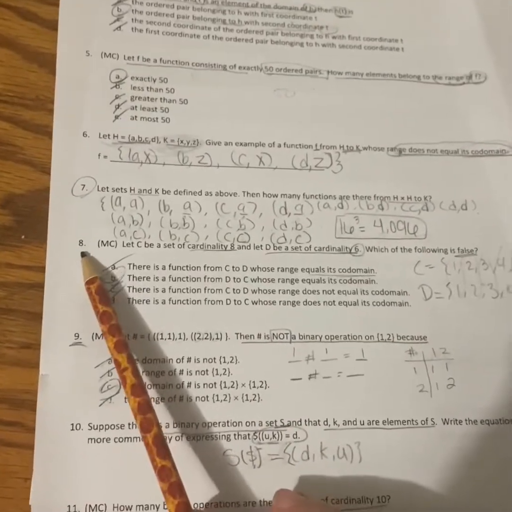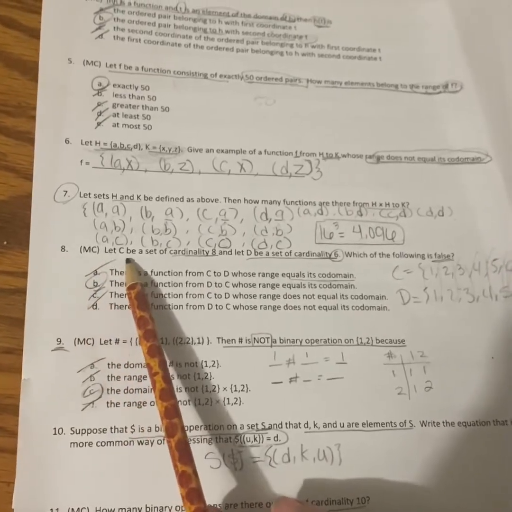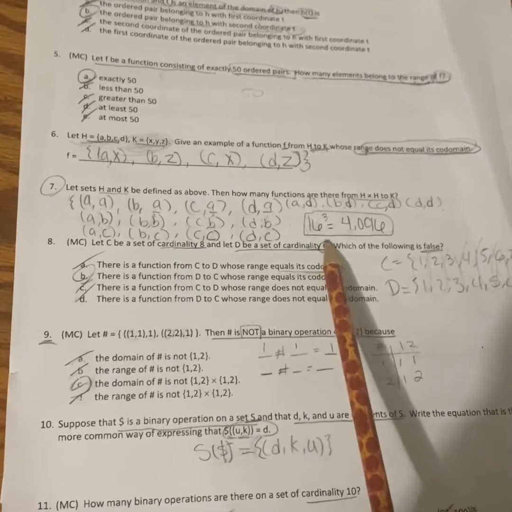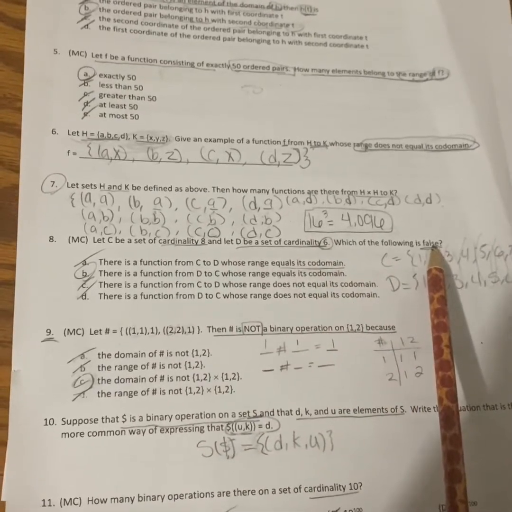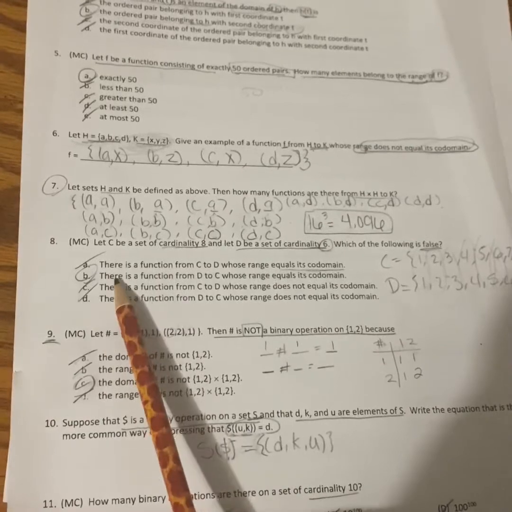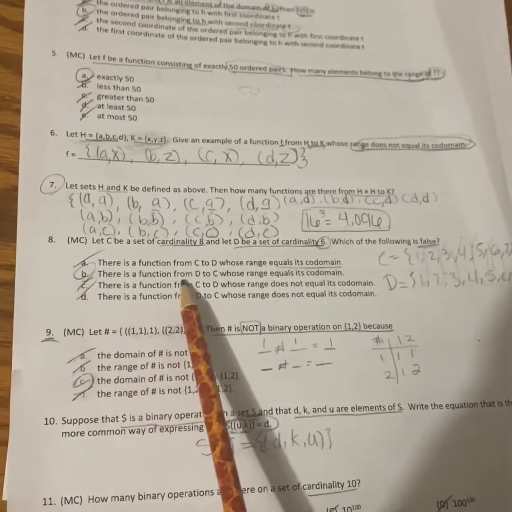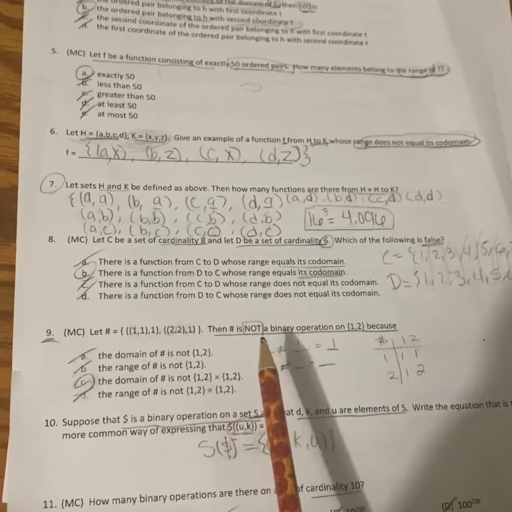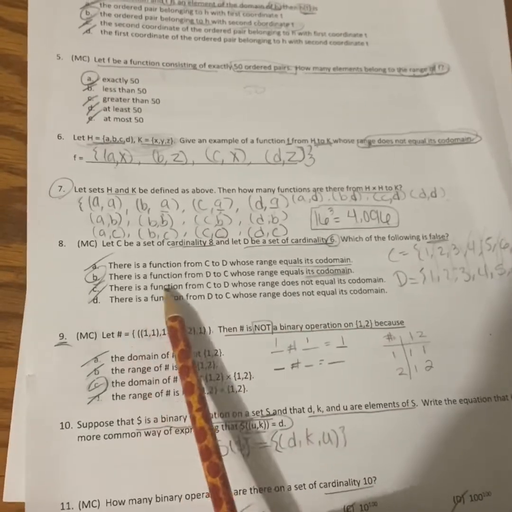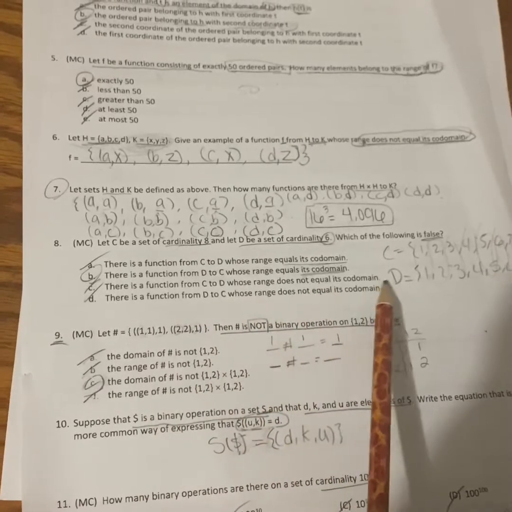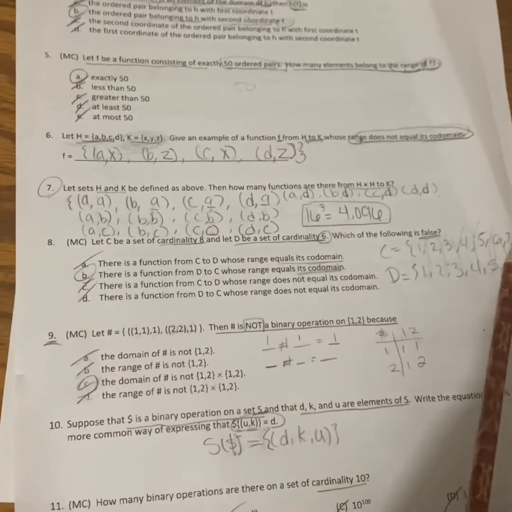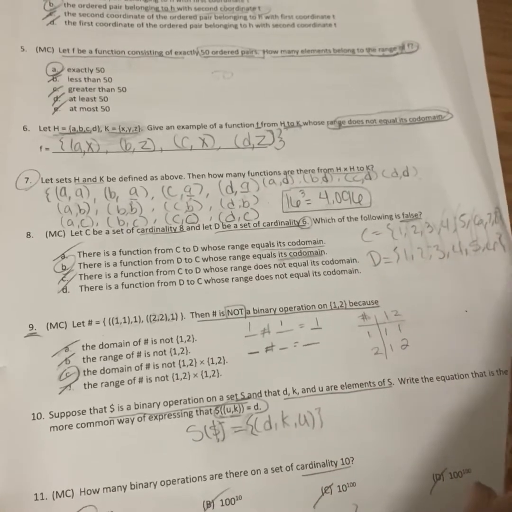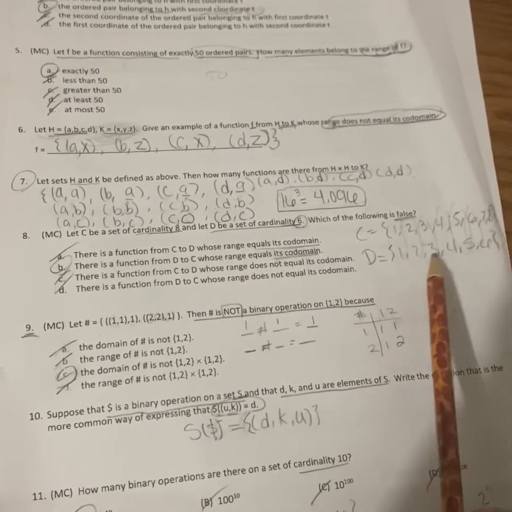On number 8, it says let C be a set of cardinality 8 and let D be a set of cardinality 6. Which of the following is false? So this is the one that I think is false: there's a function from D to C whose range equals its codomain. There's a function from C to D whose range does not equal the codomain. That is true, because C has 1, 2, 3, 4, 5, 6, 7, 8, and D has 1, 2, 3, 4, 5, and 6.